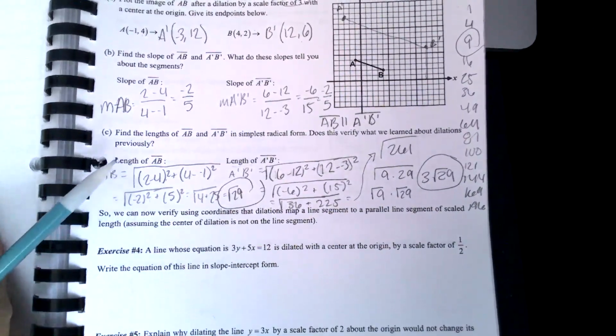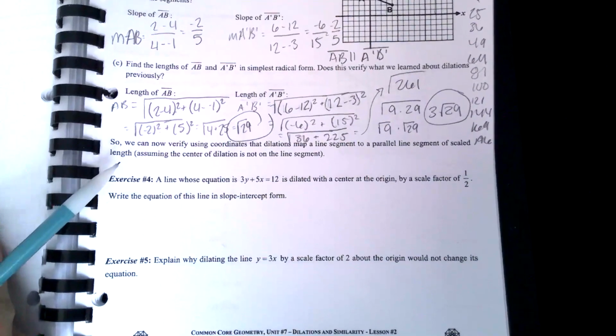All right, so now let's look at the last part. The last part actually is a pretty big concept that shows up in the region quite frequently. And this concept is line dilations.